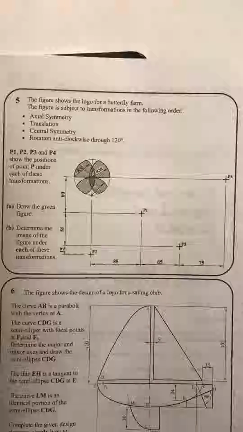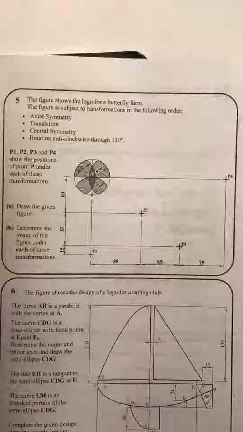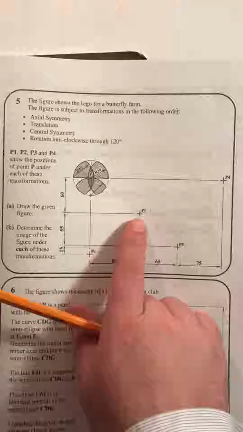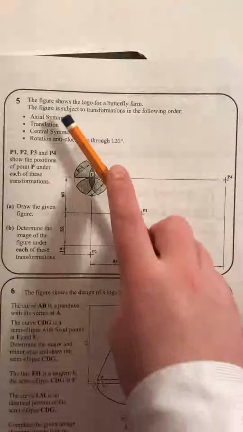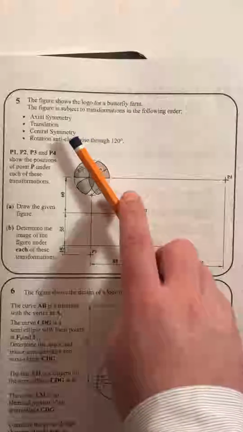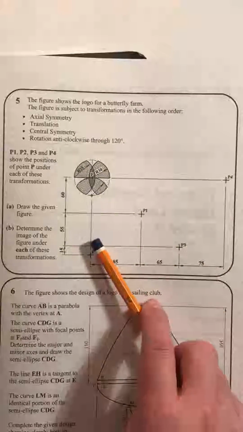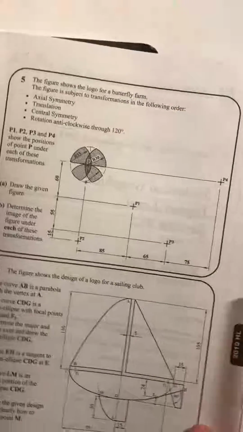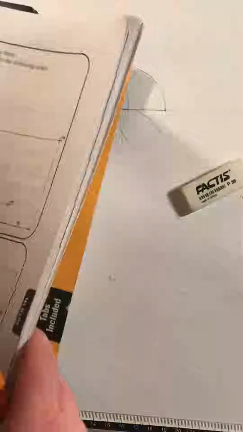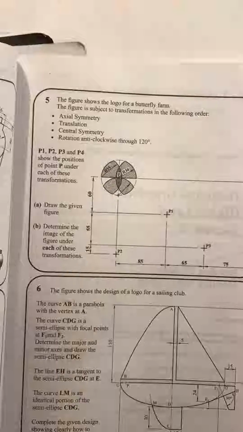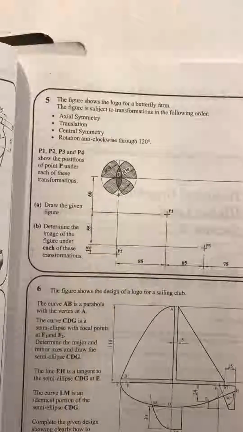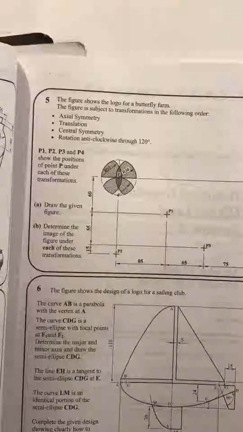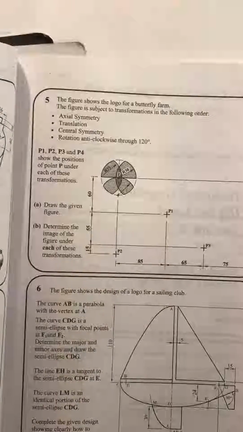P1, P2, P3 and P4 show the positions of point P under these transformations. So P to P1 is axial symmetry, translation is P1 to P2, central symmetry is P2 to P3, and then P3 to P4 is rotation. So part A: draw the given figure, and determine the image of the figure under these transformations.